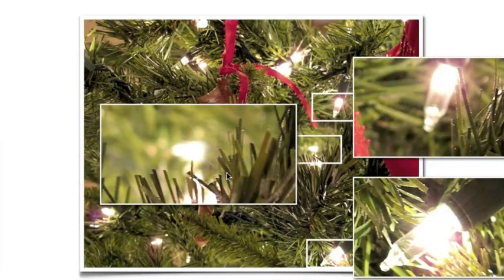Going back to the Christmas light picture, as the lights get further away, you can see that tiny little spot of light becomes a bigger and bigger blob. In short, they're out of focus.